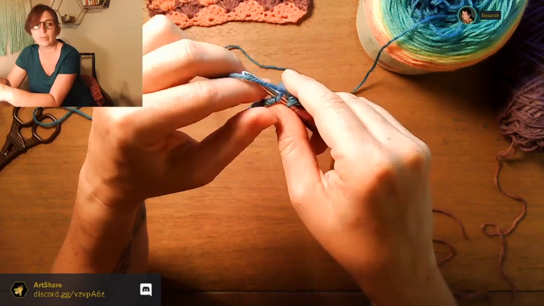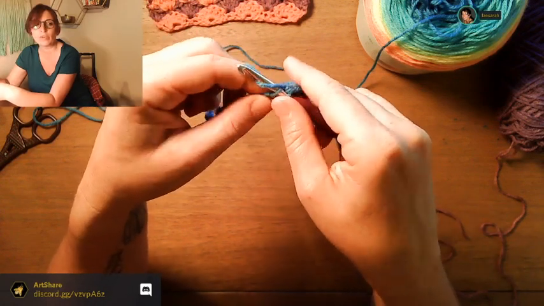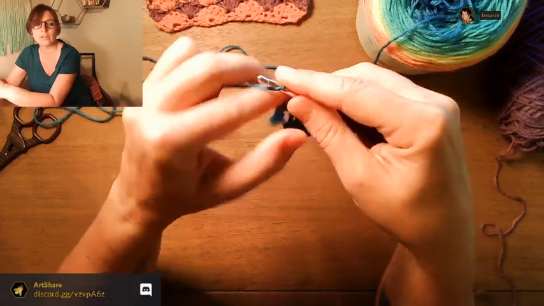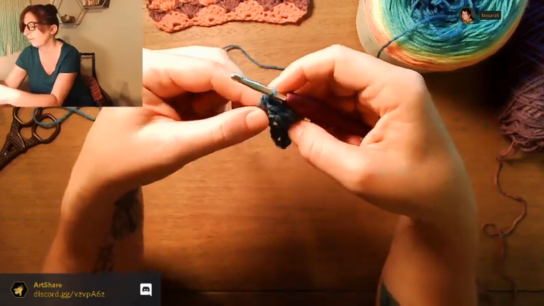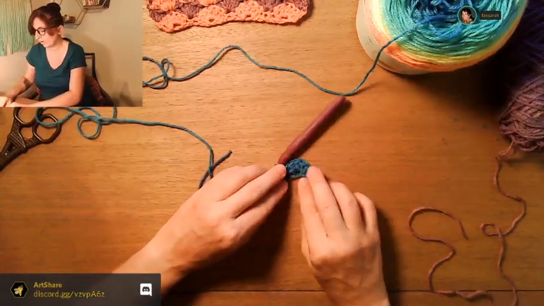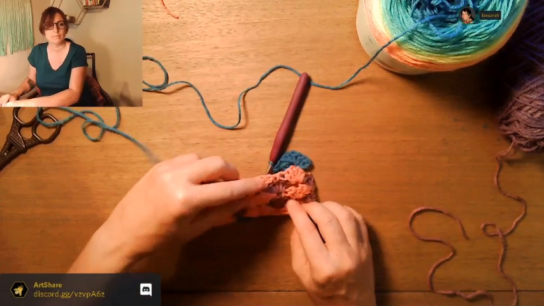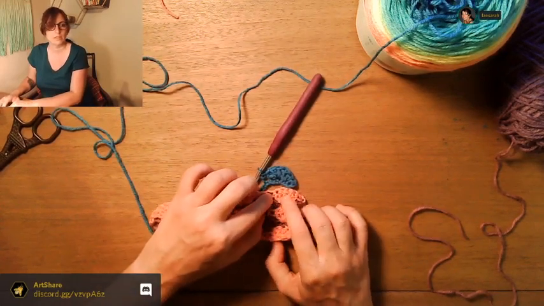So with single crochet we don't yarn over, we just put the hook right through the hole, pull it through, so now we have 2 on there, yarn over and pull through those 2. So now we have our very first shell stitch. Look at that. So see? It's our first shell stitch.